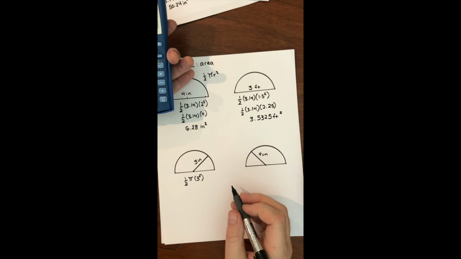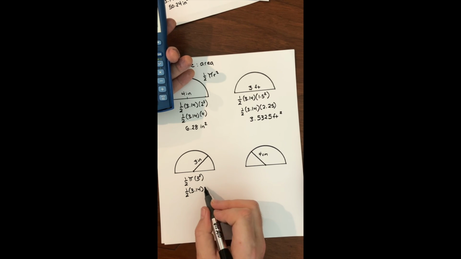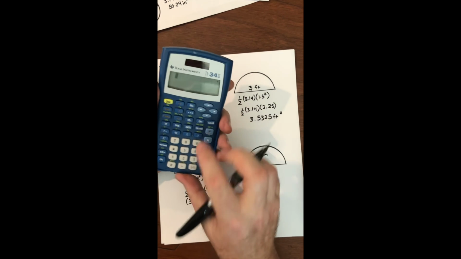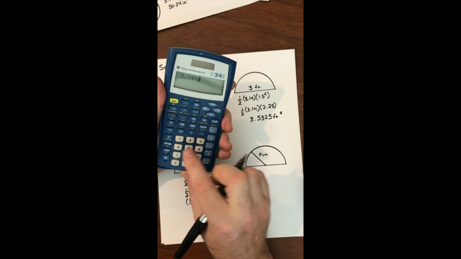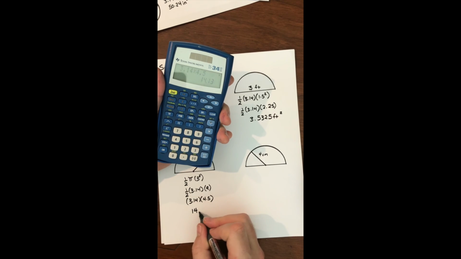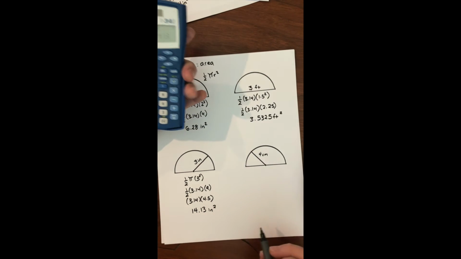Okay, so 3 squared is 9. So I have 1/2, I wrote pi, I should write 3.14. 3 squared is 9. Half of 9 is 4.5. So I'm going to do 3.14 times 4.5. 3.14 times 4.5 is 14.13, and that's going to be inches squared.